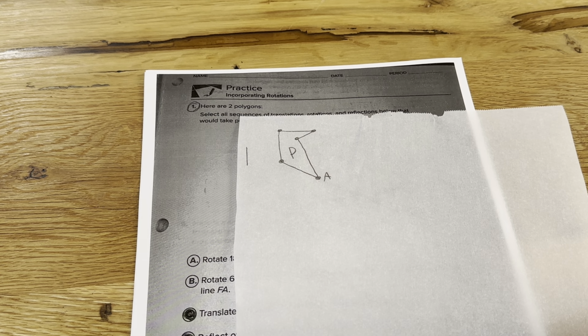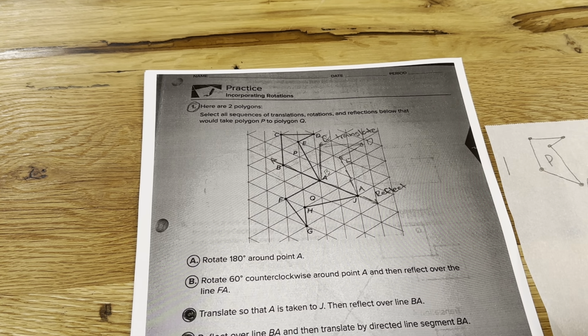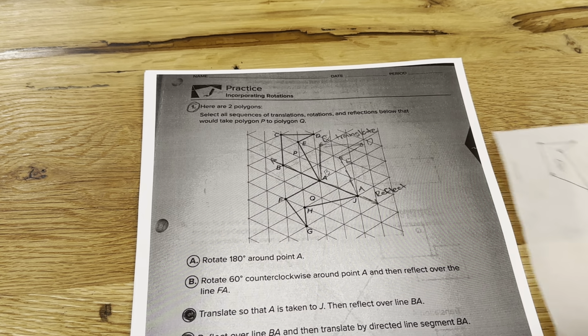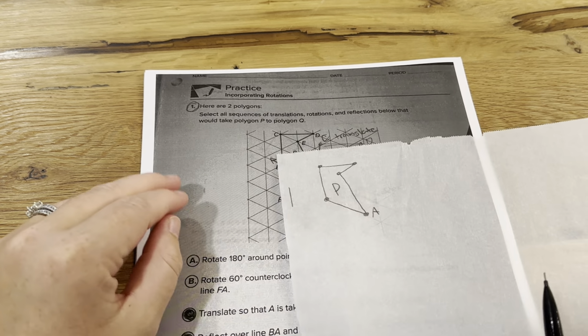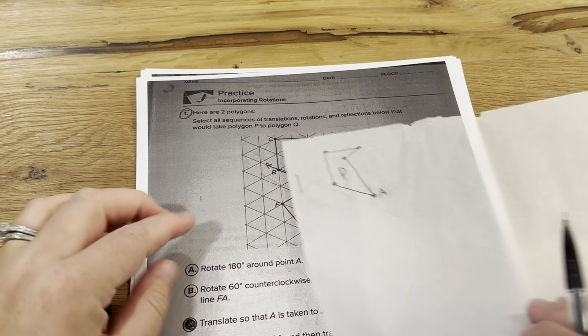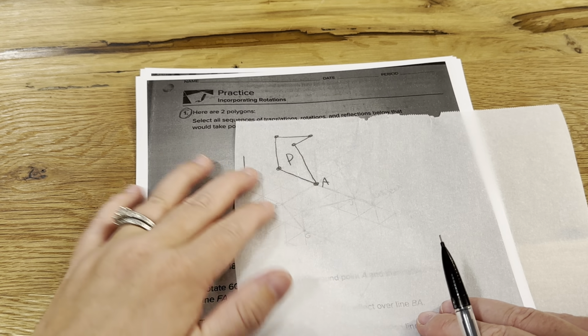All right, so we're looking at number 1 here. It says select all that work, basically. So here's our figure P, and first one is to rotate 180 degrees about point A.